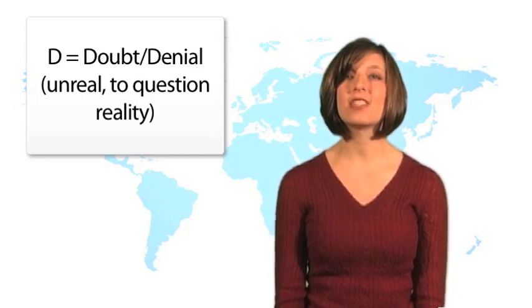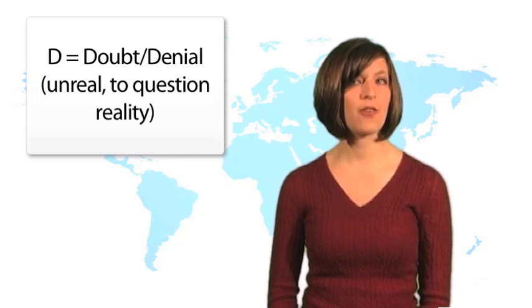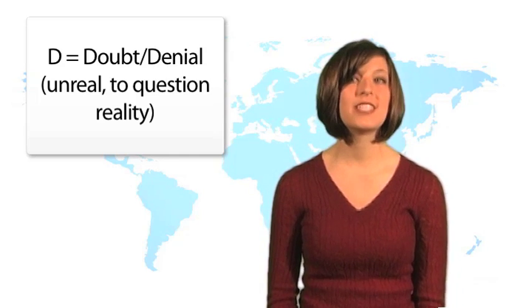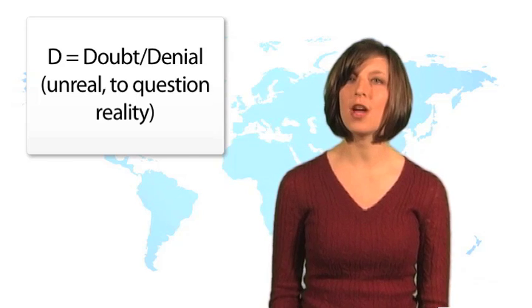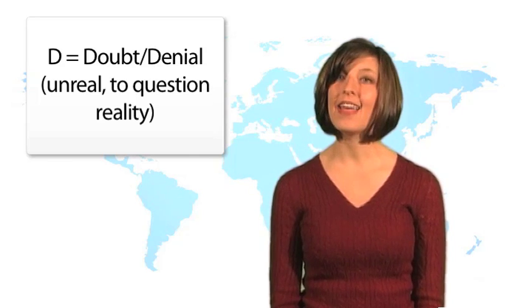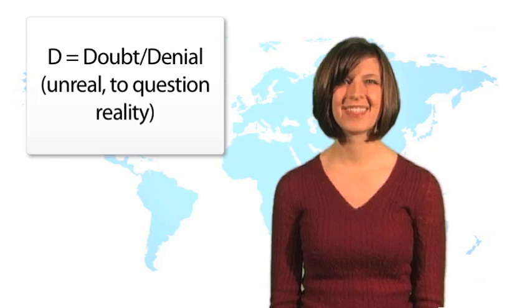Ahora la letra D, doubt. Doubt indicates that a situation seems unreal, therefore it is not factual. To doubt or deny something is to question its sense of reality, and therefore it's the subjunctive.